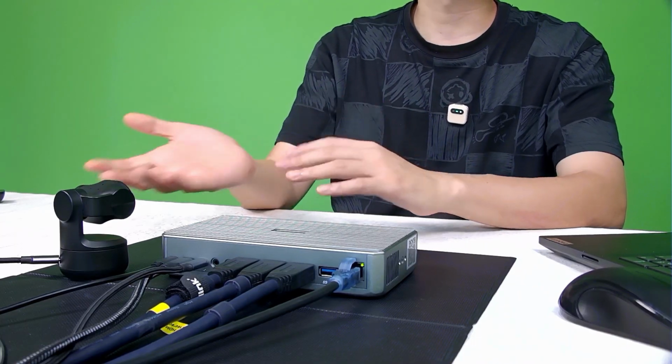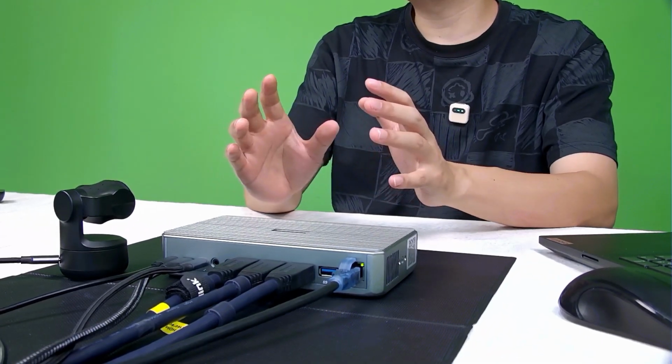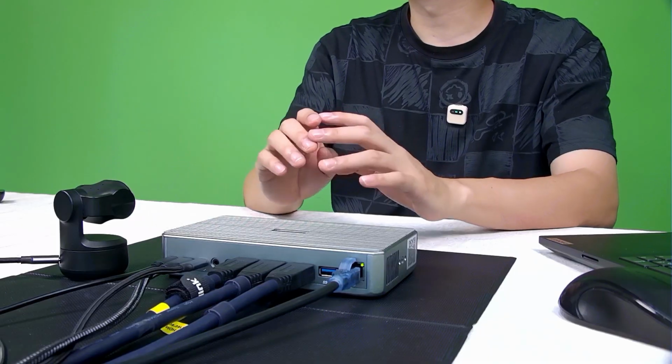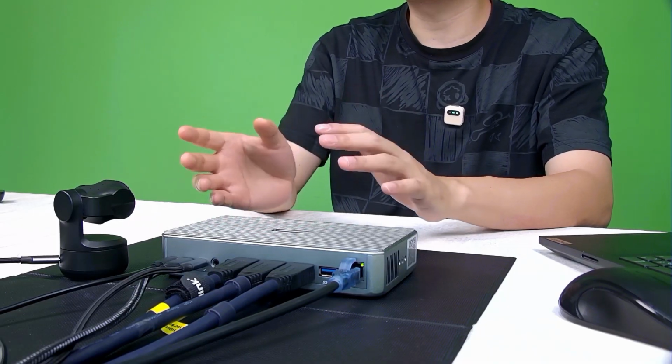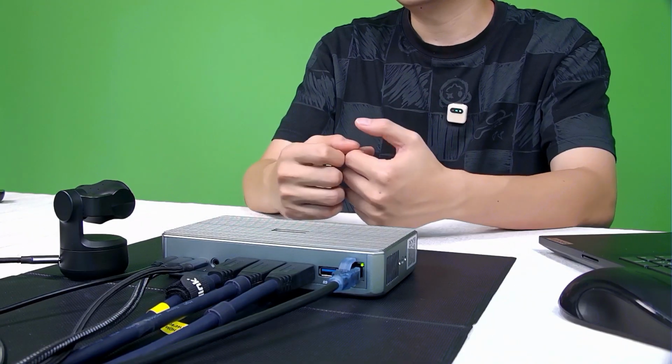If you have 1 terabyte, that's about 630 hours of dual channel 4K 60 recording.